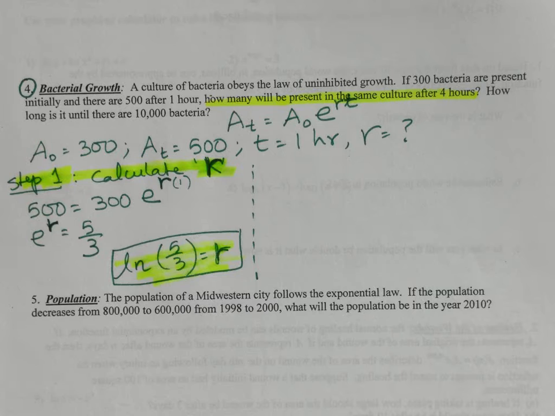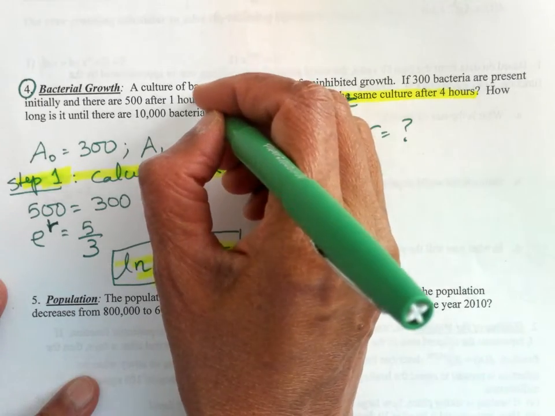Is everybody clear? First step, and you'll see that in the next problem, on both the problems on the review packet, the first step will always be to solve for K. Now we'll answer this question.